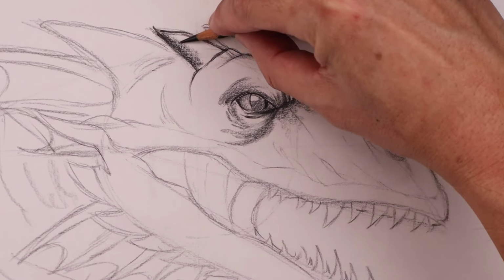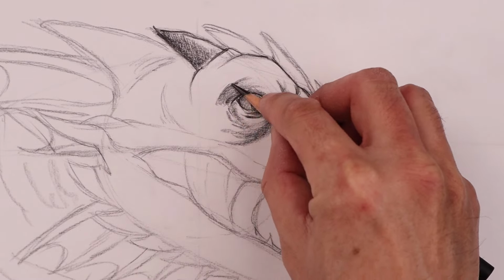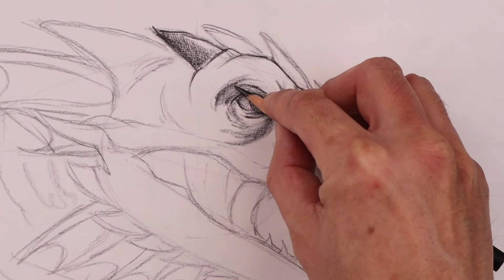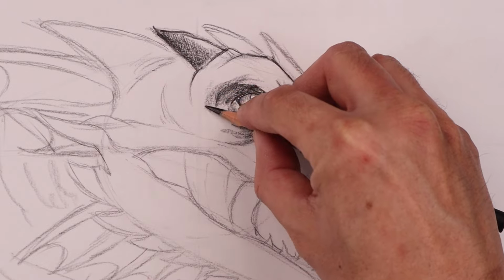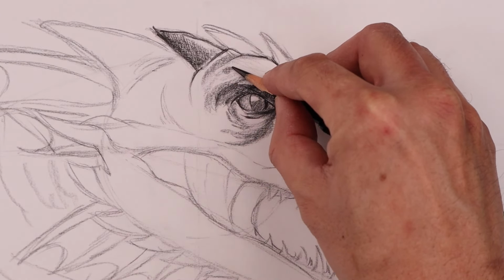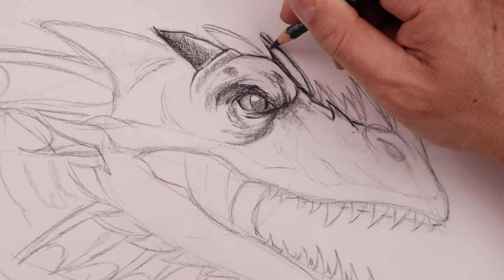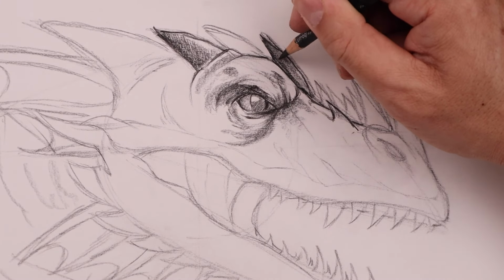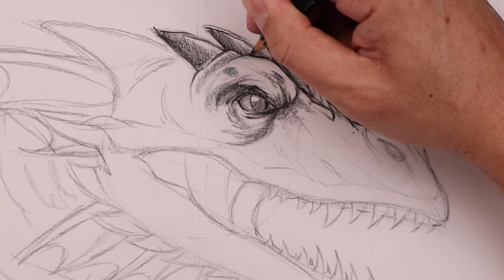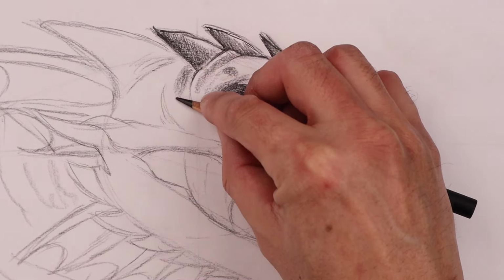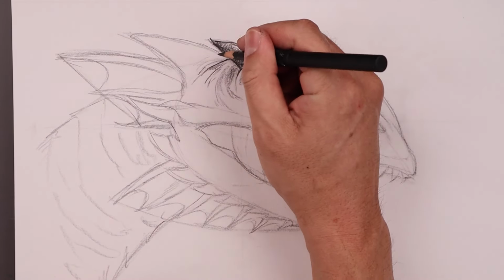I'm just going to darken up the bottom of the horns and then fade that up to create a bit of a highlight. Now from the eye, we're just working our way out with the details. Just going out towards the horns.